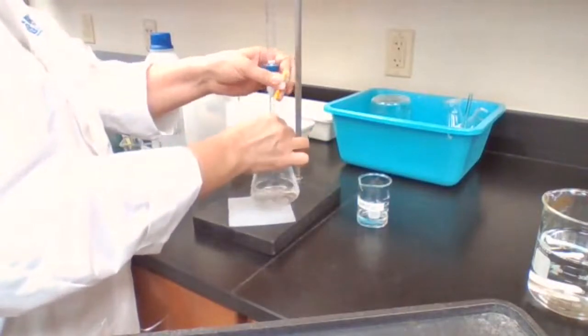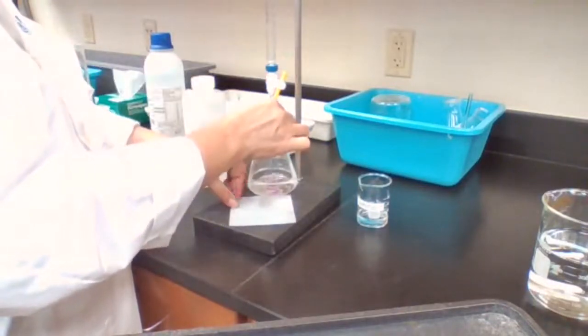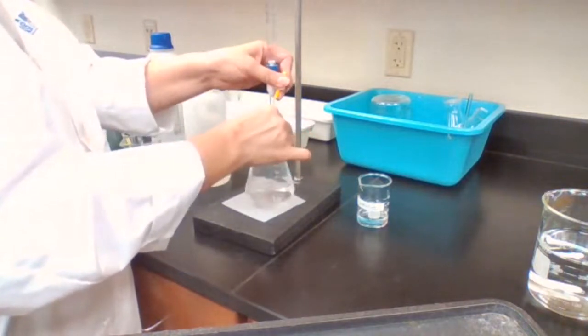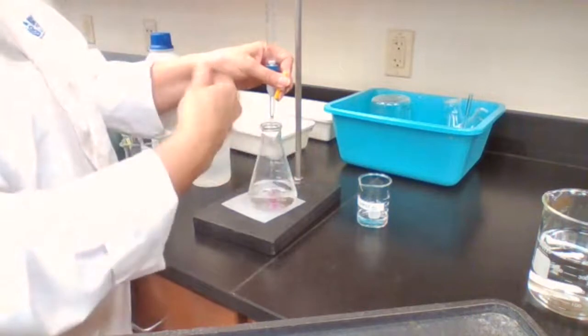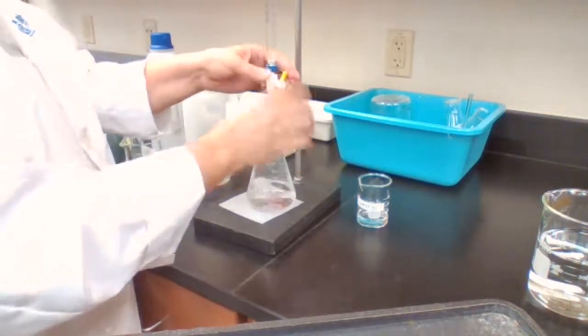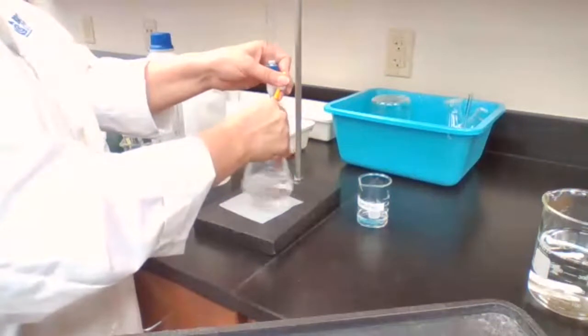Still it is not too close to the endpoint of the reaction. At one point, that pink color is going to appear and stay longer. That means we are closer to the endpoint of the reaction. At that point, I have to slow down.